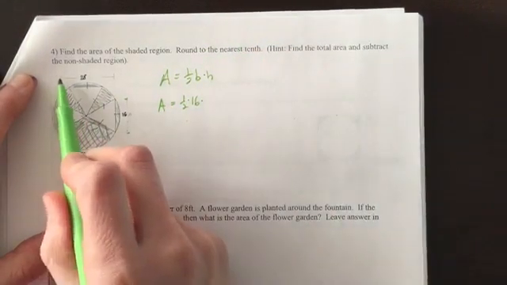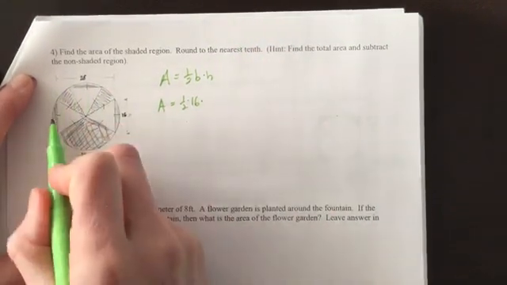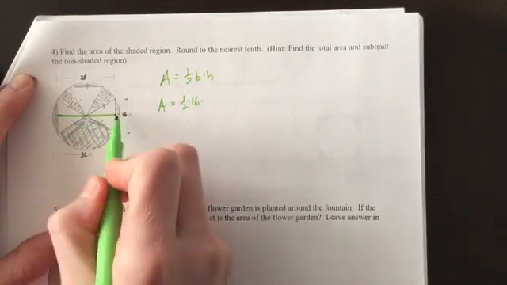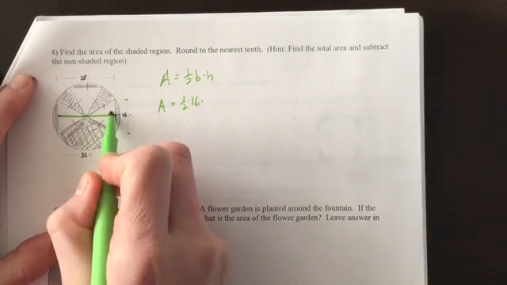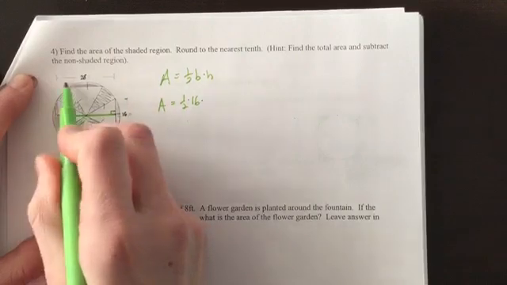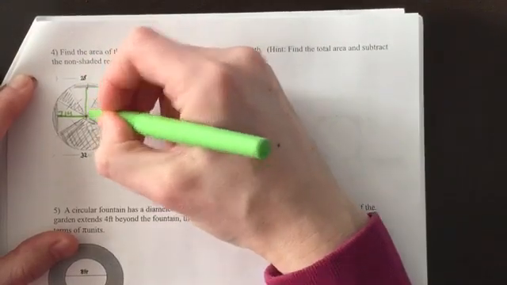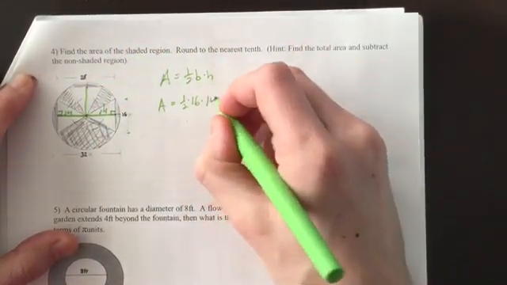Really we have to use this 28 inches right here that's spanning from this part of the triangle to the other end, which would be perpendicular to our base. So if that's 28, then the height of each of these triangles, because it's equilateral, would be 14.